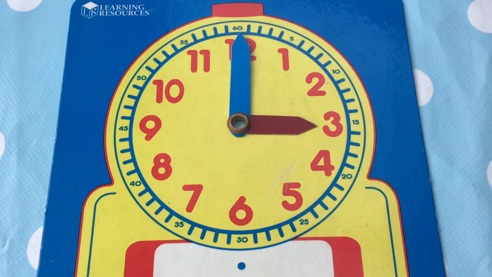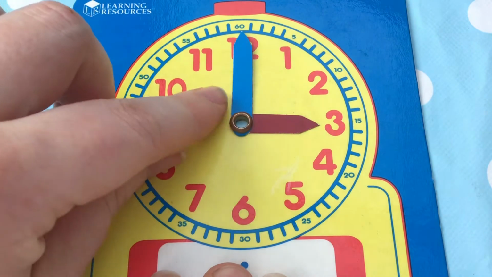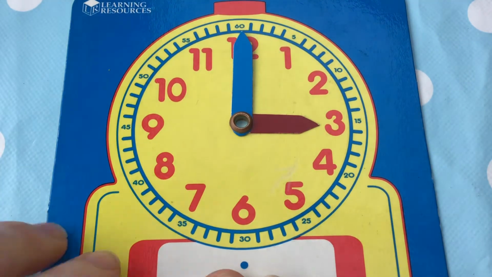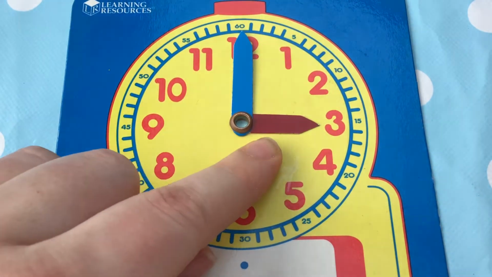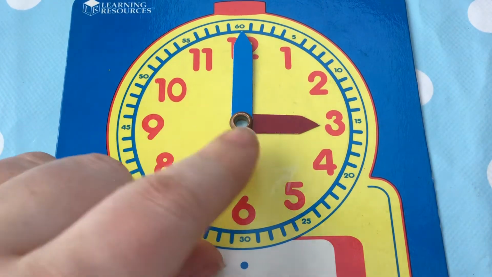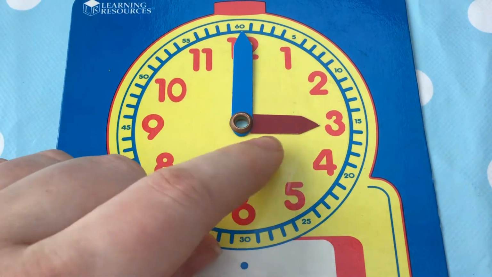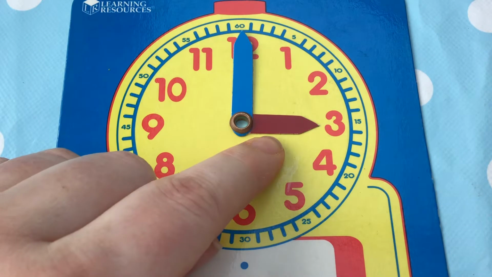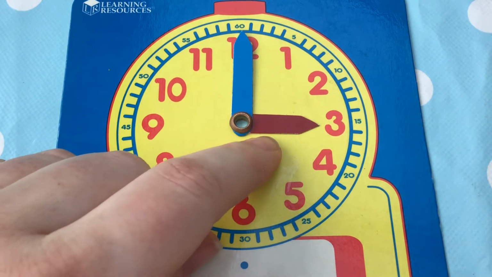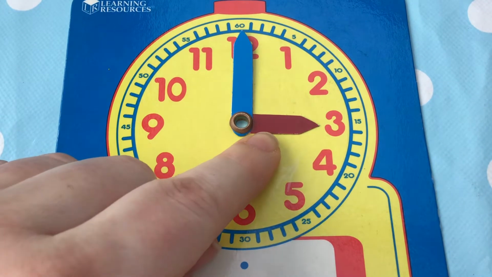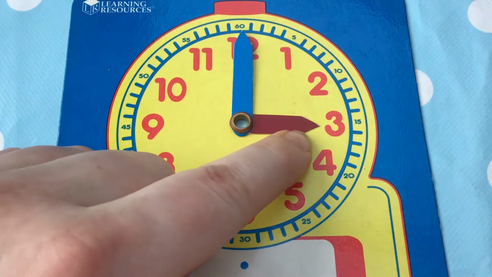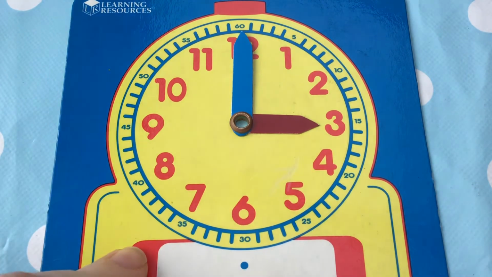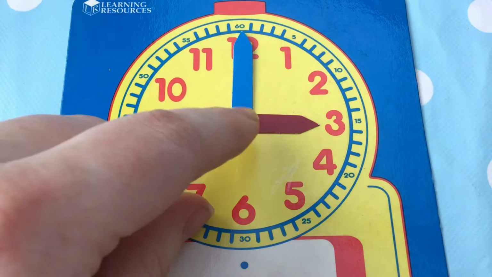Okay, the first thing we're going to look at are the hands on the clock. My clock has two hands, a large hand and a small hand, and we're going to look at this small hand here. The small hand always represents the hour. At the moment you can see that my smaller red hand is pointing to a 3. That shows me that the hour is 3.